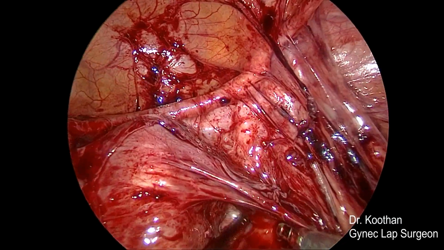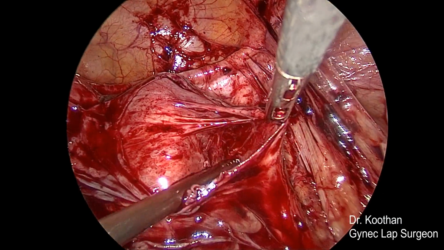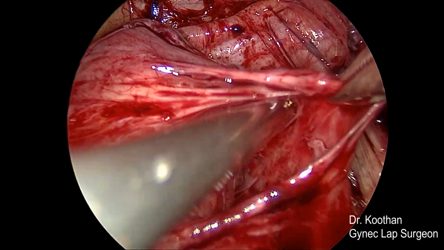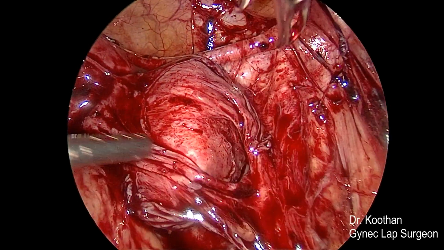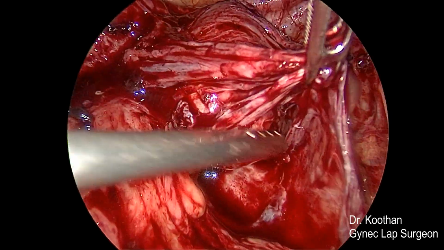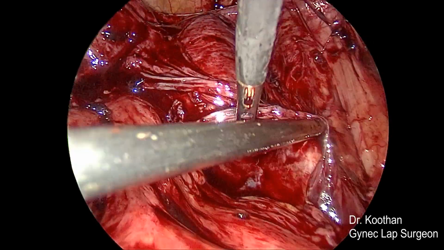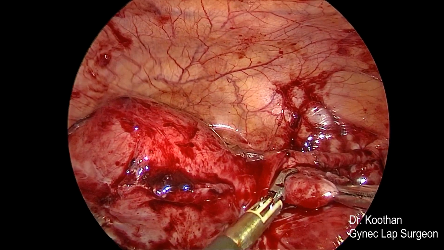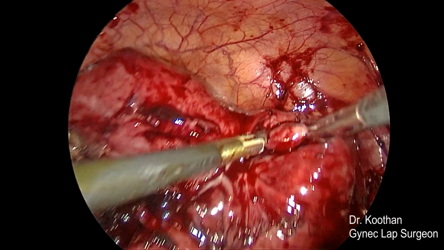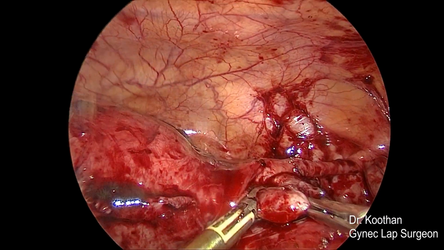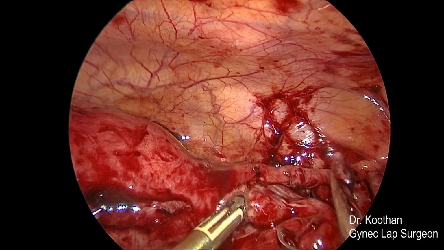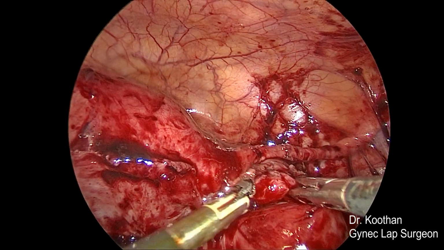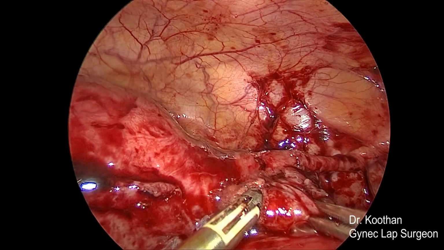You can see the round ligament on the right side, which is very taut and inflamed. This is the cornua, right cornua, and we are going to bisect the tube from the cornual attachment.